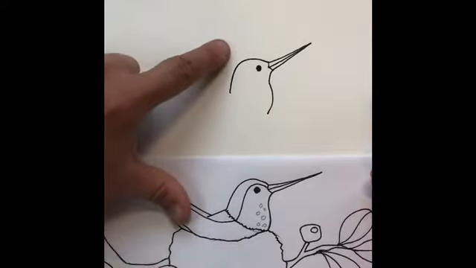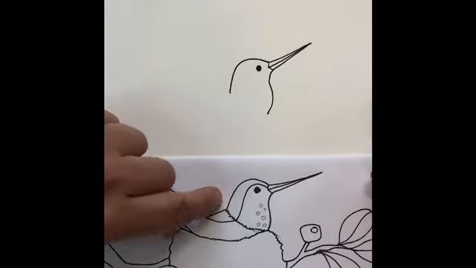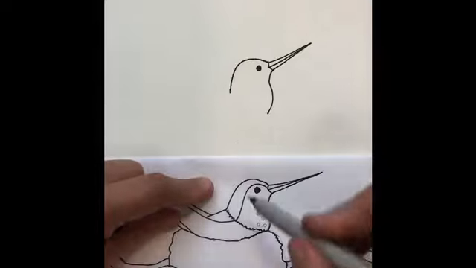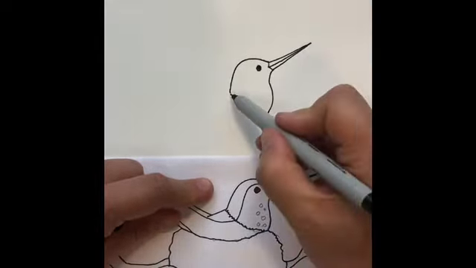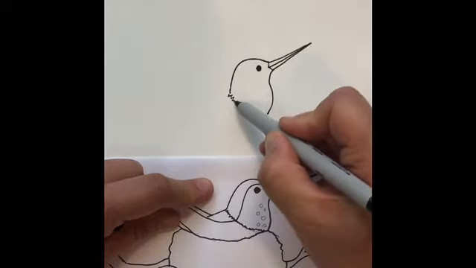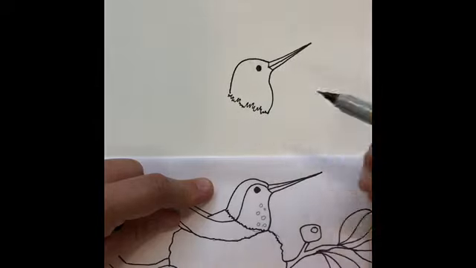So see how the head is a little bit more straight going down, where this is a little more diagonal? Does that matter? Nope. So now I'm going to draw this curved line right here, and I'm going to make it look as if there's some feathers right here. And I'm going to curve this.